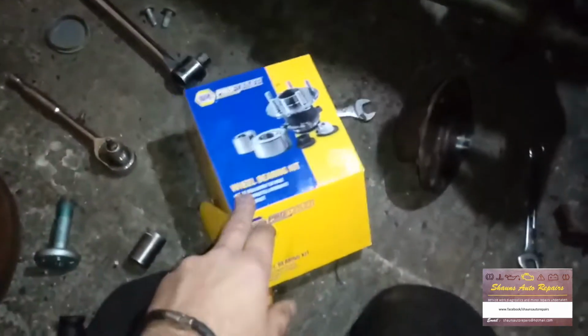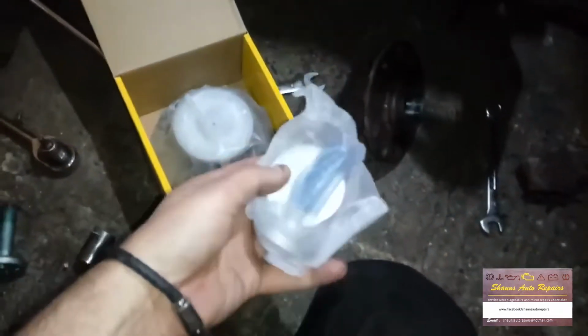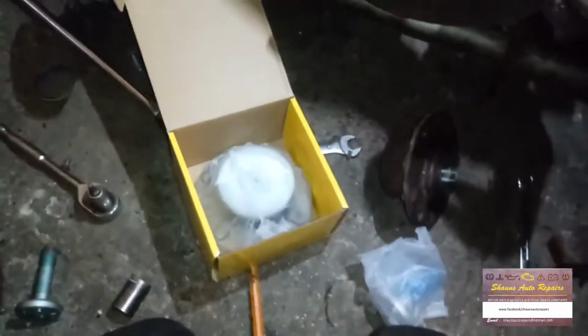Oh, I'm back from the parts store. Got my Napa wheel bearing, not a sponsor. I always wanted to say that. If you watch Erico, you'll know what I mean. Not a sponsor. So let's open that up and see what we got. We get a nice new bolt and a cap. Let me just undo these bags and I'll be back.